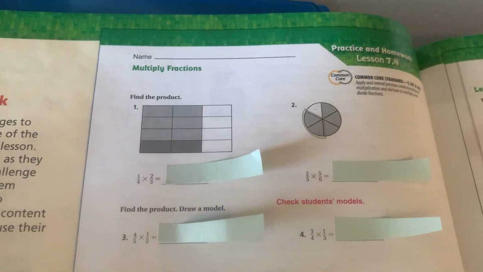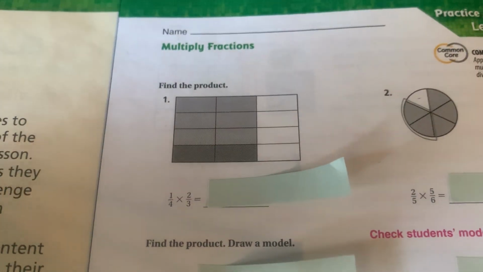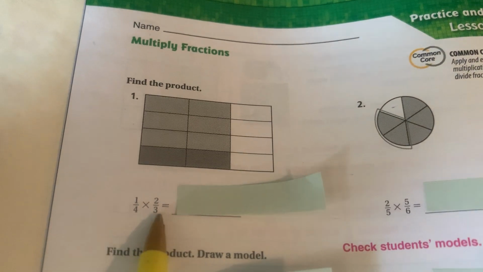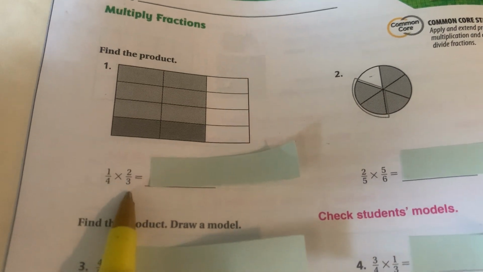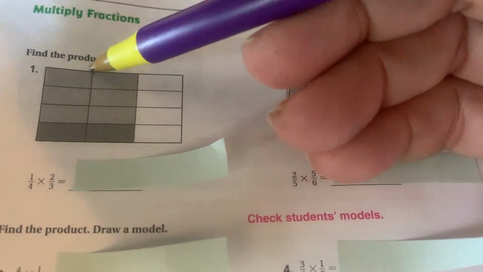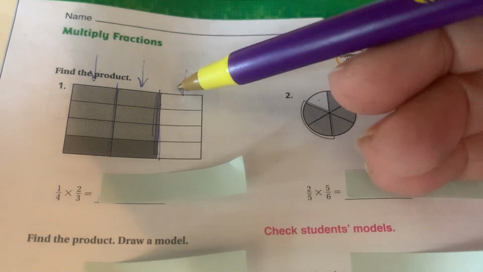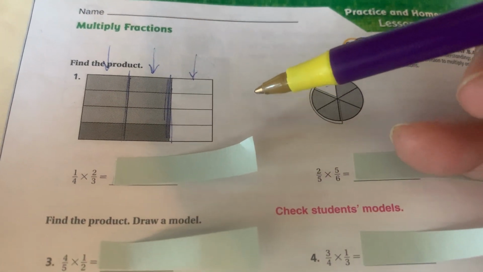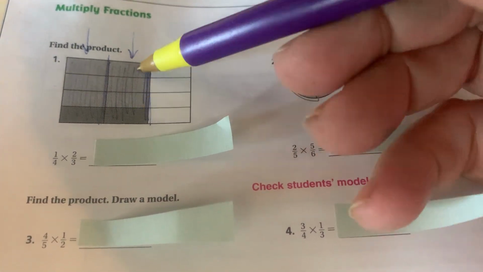So first we're going to look at page 443, and you'll notice I've covered up the answers this time. The first one we're going to look at is thinking about 1/4 of 2/3. The first thing we want to do is show that 2/3, because we're finding 1/4 of 2/3. So we're going to divide our shape into thirds: 1, 2, 3. I know I'm writing in my book. Shh, don't tell anyone. And then we're going to shade 2 of those thirds, just like that.